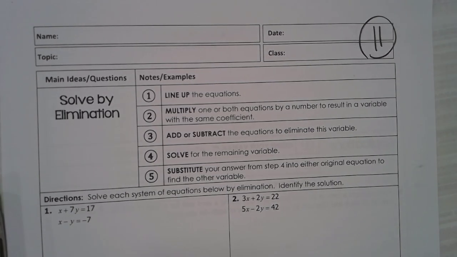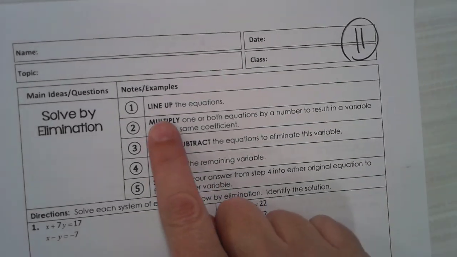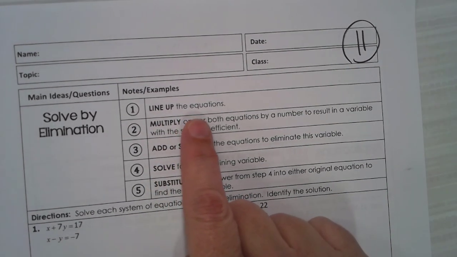Right, so here's elimination. The steps, just like on substitution, are written here. So if you don't remember what to do, literally you just read the steps, right? Okay, so the deal in elimination is that we have to have our two equations lined up, okay?